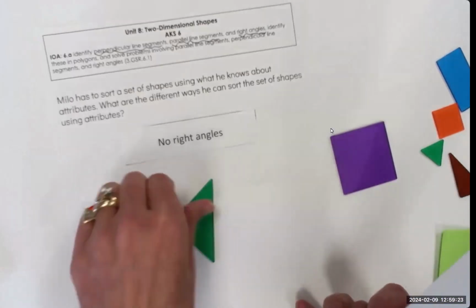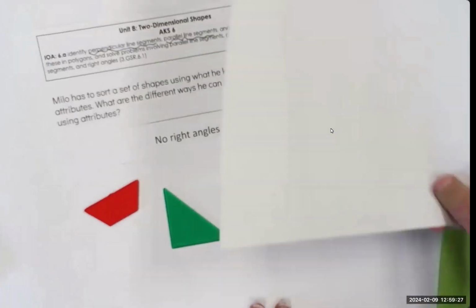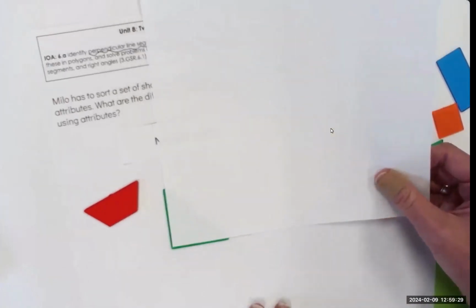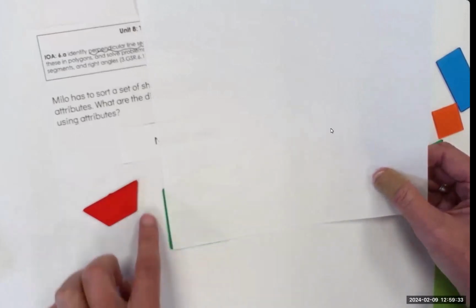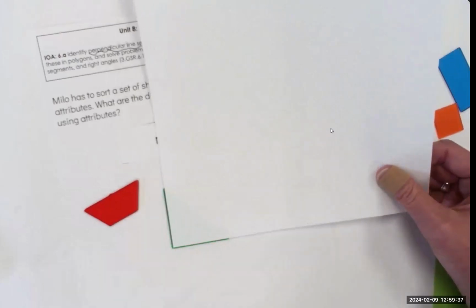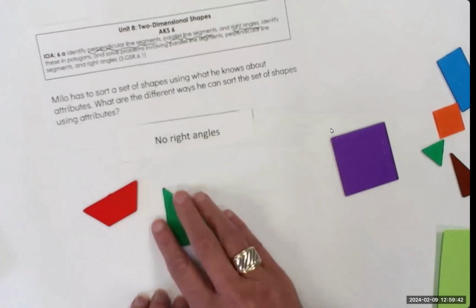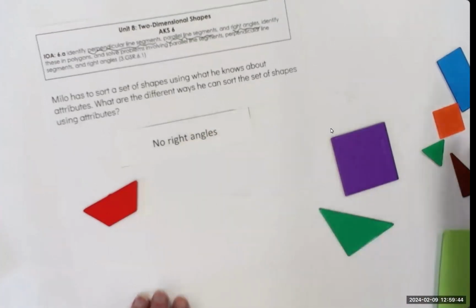That means it's an acute angle, but if I rotate it, I'm going to place my square corner here. Oh, wow. And I can see that this particular angle in this triangle is a right angle. So this shape cannot be placed under this sort with no right angles.